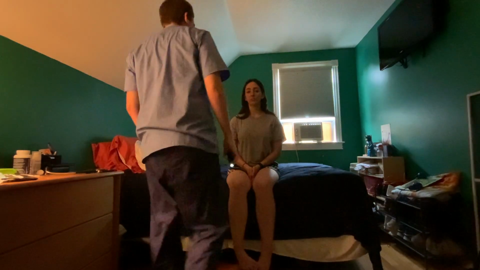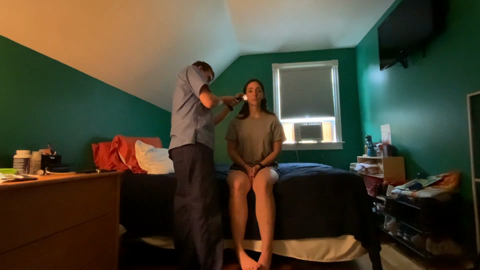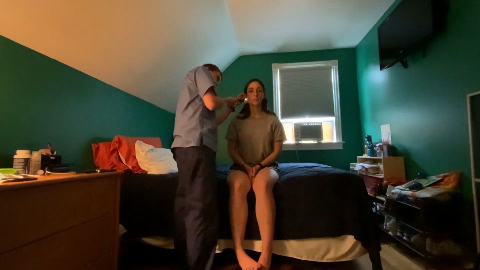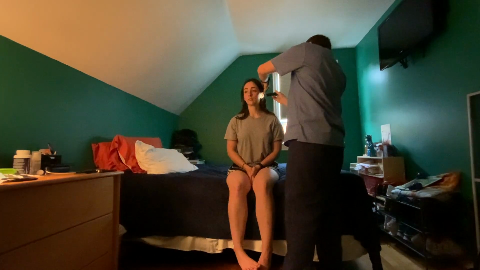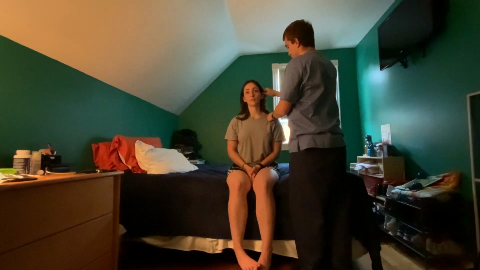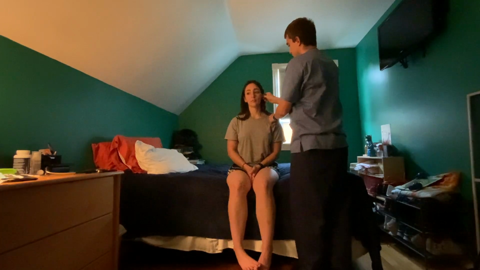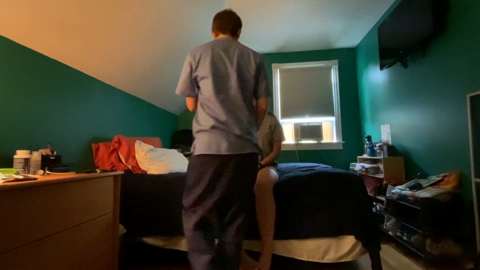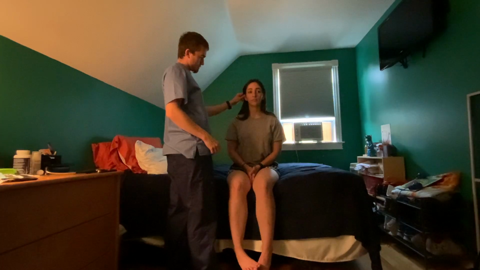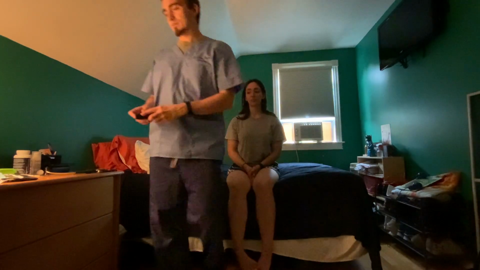All right. So I'm just going to be inspecting the ear. Both sides. Good. Next, we're going to palpate the pinna. No tenderness or anything. I don't feel any abnormal swelling. Let me know. No pain? Nope. Awesome work.